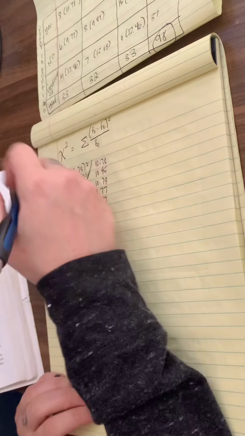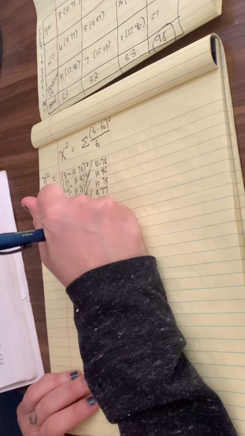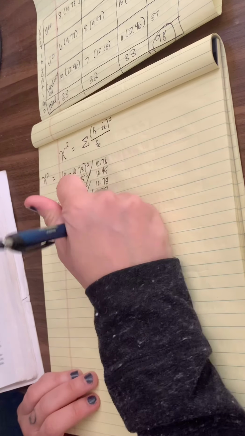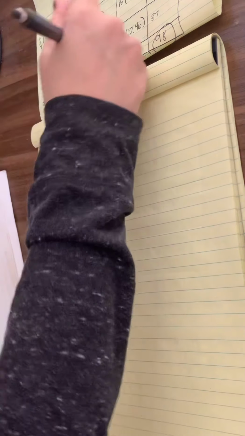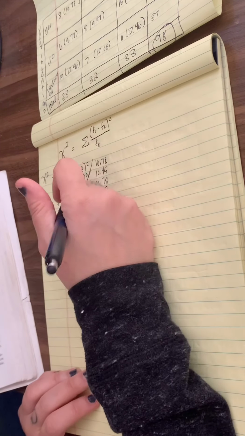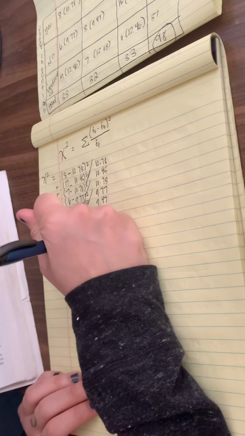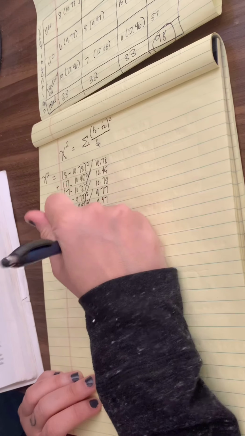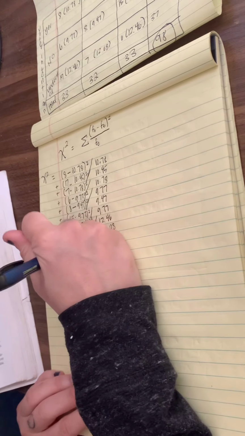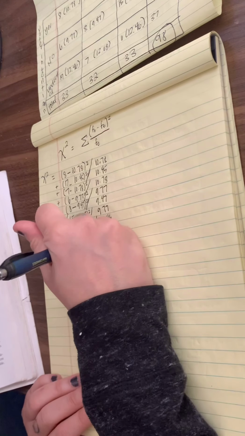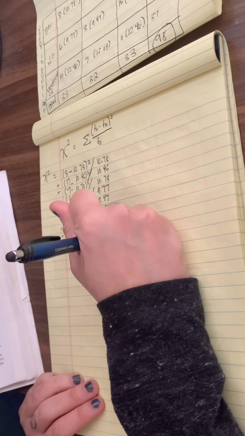Next, plus 19 minus 12.46 squared divided by 12.46 plus 7 minus 12.08 squared divided by 12.08 plus, last one, 11 minus 12.46 squared divided by 12.46.